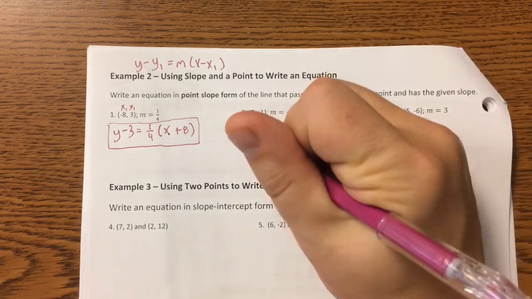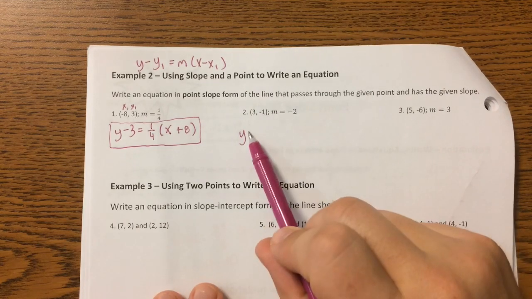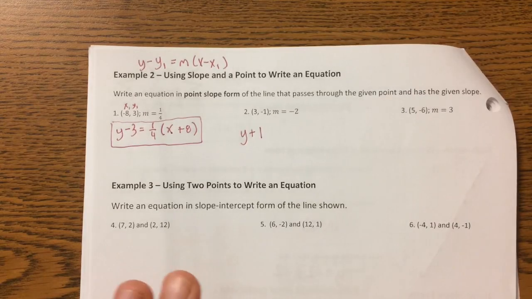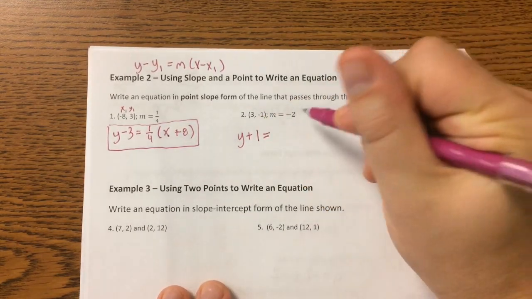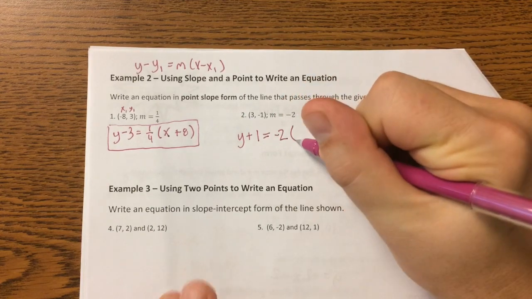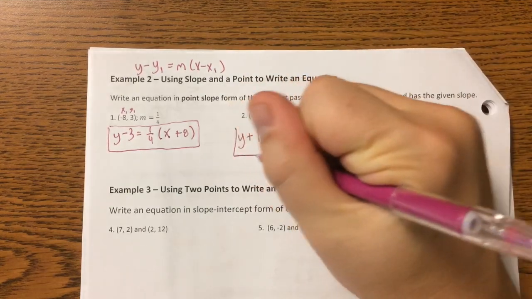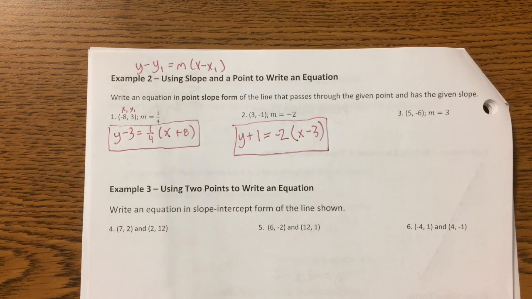All right, number 2. We've got y, and then what am I adding or subtracting to y here? So, yeah, what should I write here? Plus 1 equals -2 times x minus 3. Yeah. And this takes practice, y'all. Don't get frustrated if it's not clicking right away.